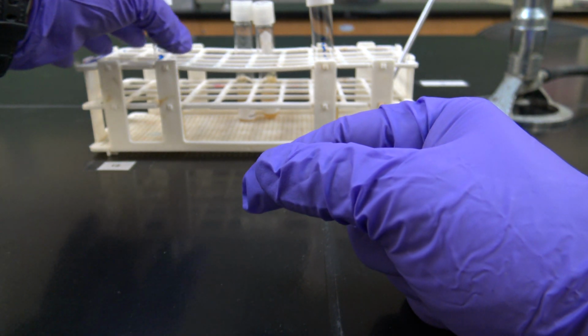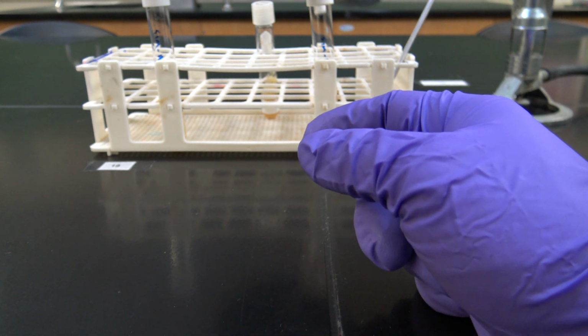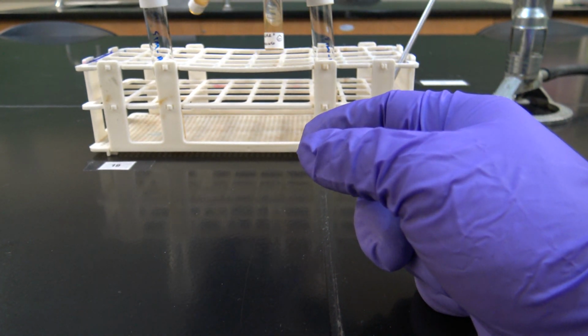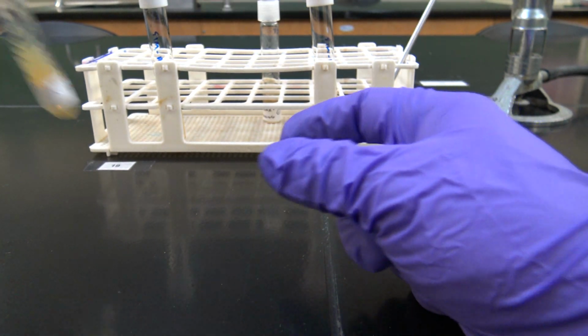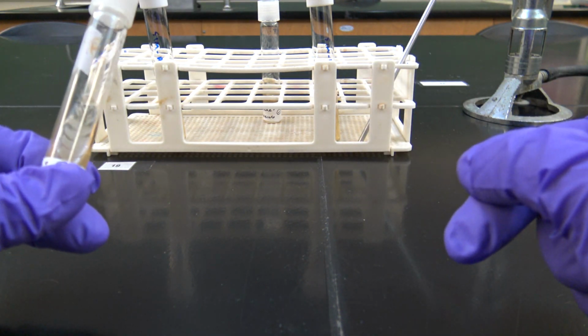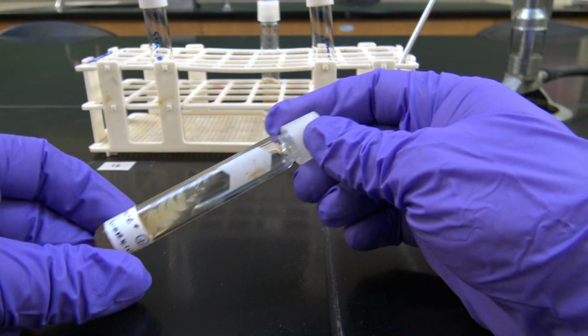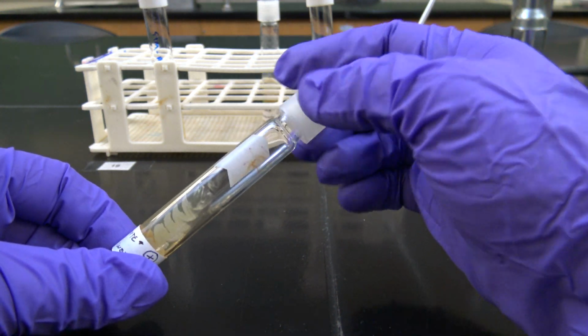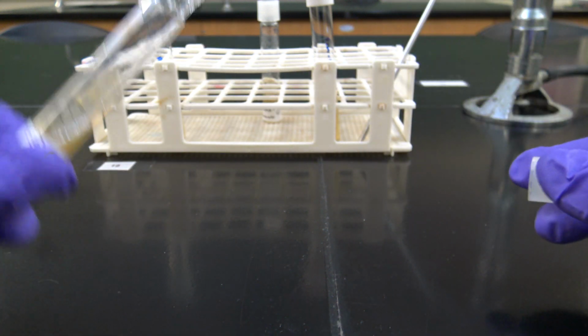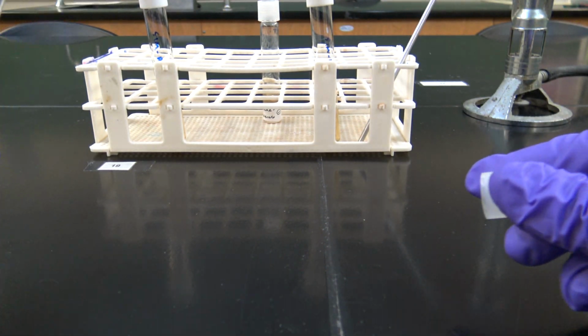Okay, so just like we did with our other tests so far, we have to do our best to remain sterile and use aseptic techniques. So I'm going to go ahead and remove the cap from my working slant of my gram-positive microbe here. I'm going to sterilize the lip of the tube in the Bunsen burner.